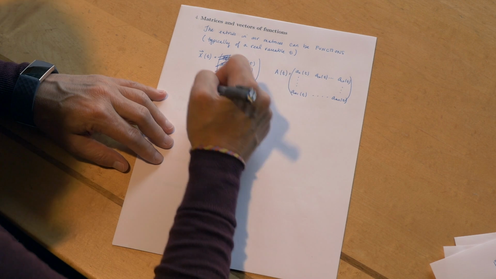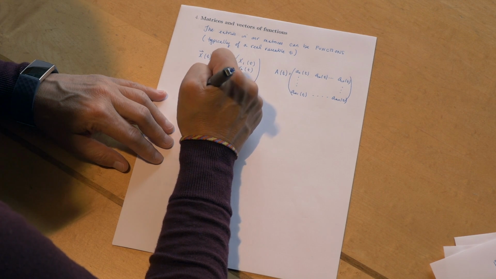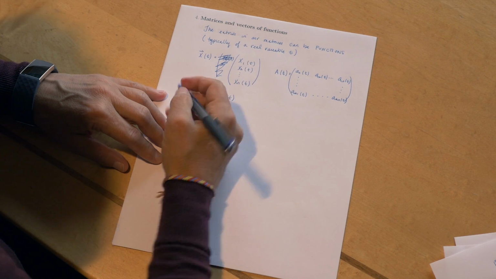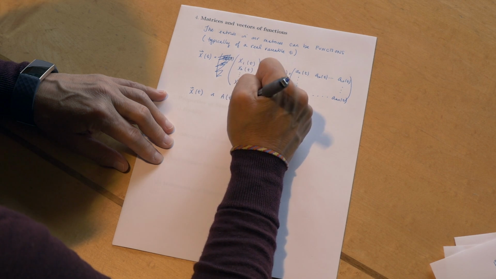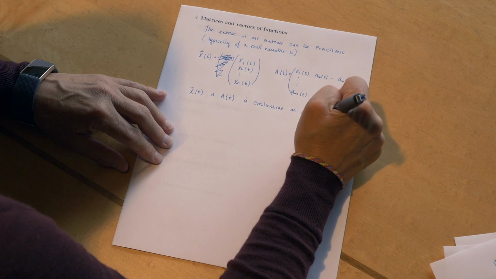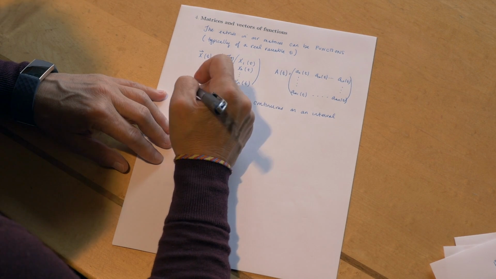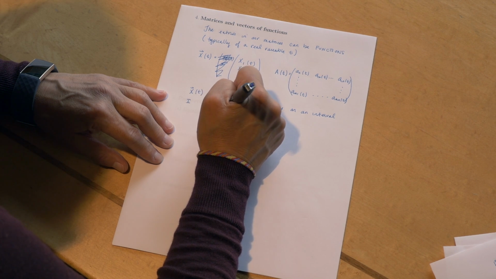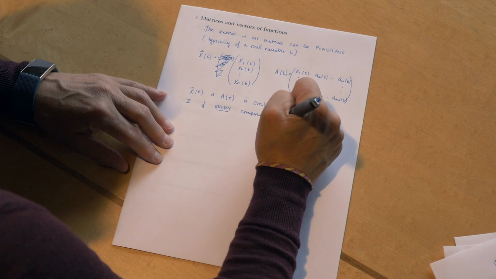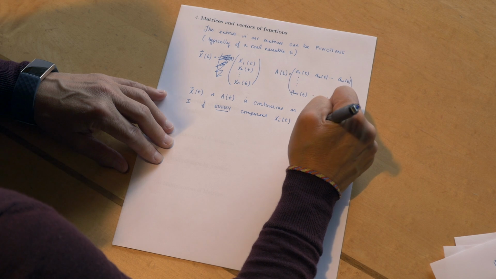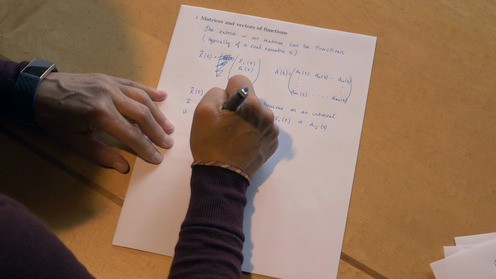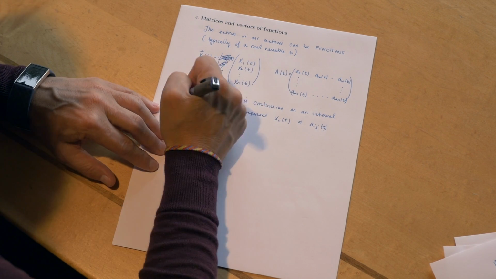Okay, well, continuity. We are going to say that a vector or a matrix, either of which are functions of t, is continuous on an interval I if every, and this is important, every component x_i of t or a_ij of t is continuous on I. Okay, don't confuse this with the identity matrix.